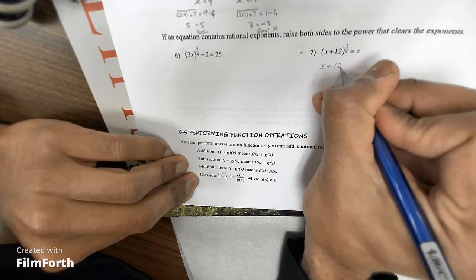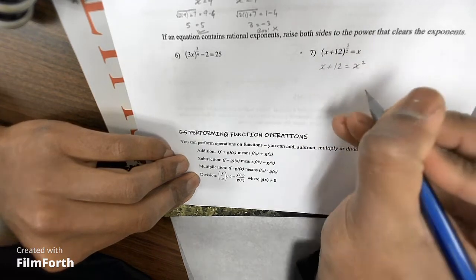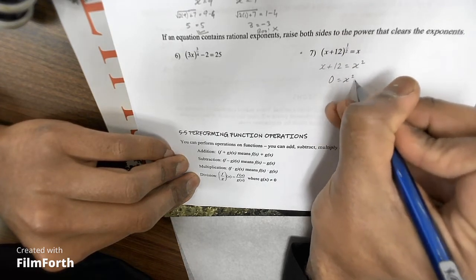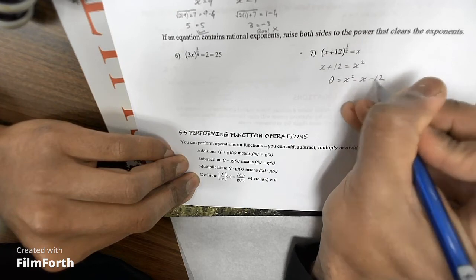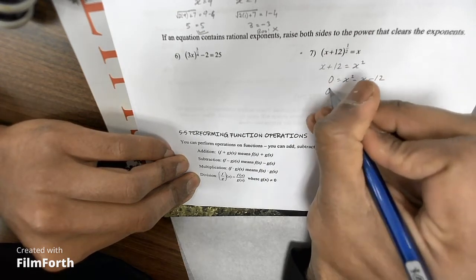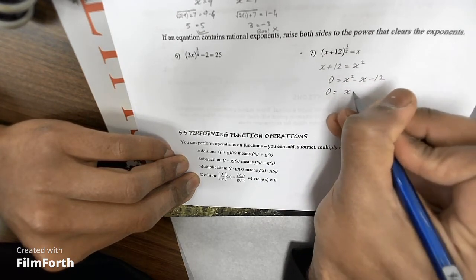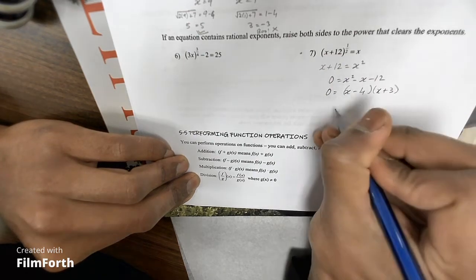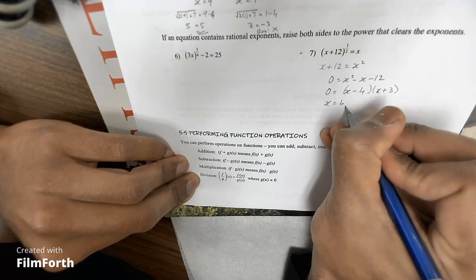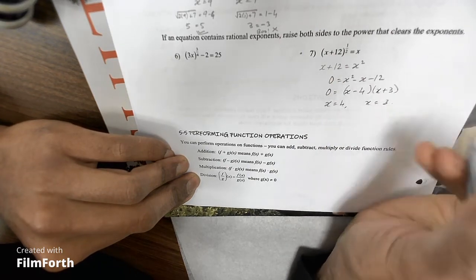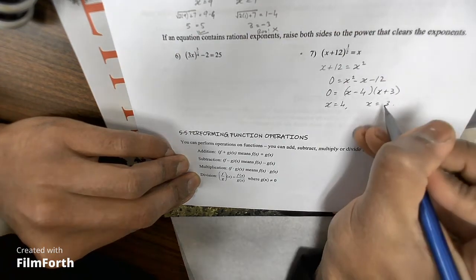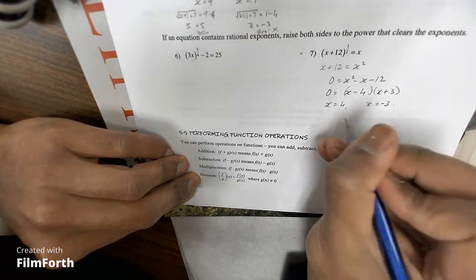And square both sides. Now that I've squared both sides, I want to move everything to one side. I prefer to keep a positive 1 here, so everything moves to the right. I can factor this, and now that we have factored it, I know x equals 4, x equals negative 3, and then I will have to start checking.